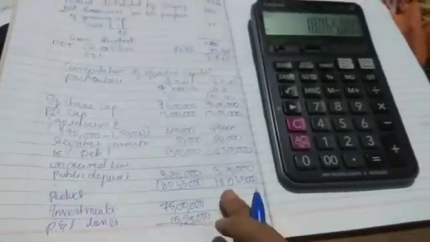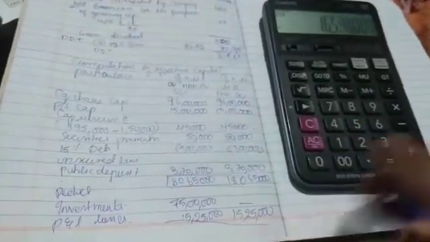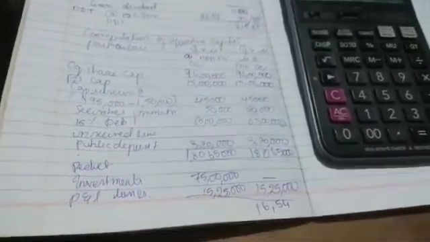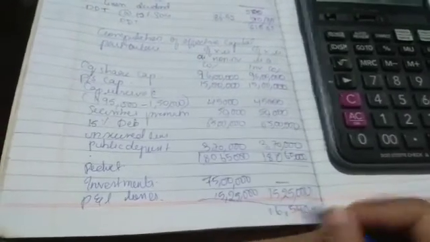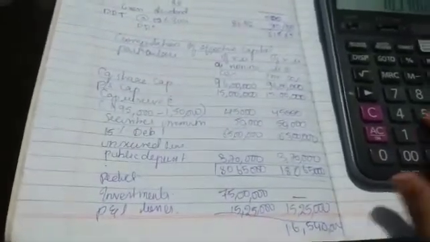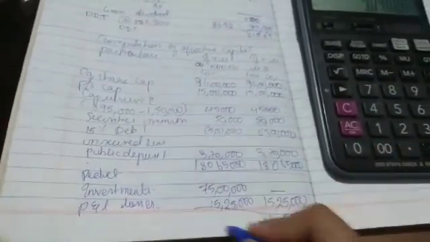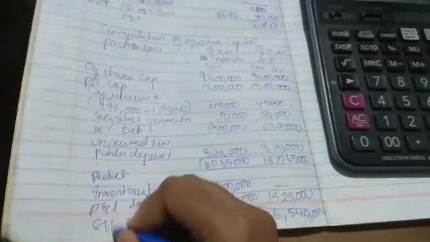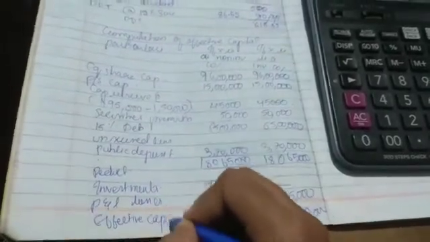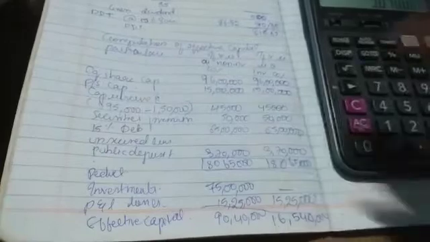So when we deduct 15 lakhs 25,000 from 1 crore 80 lakhs 65,000, it will be 1 crore 65 lakhs 40,000. Here we deduct 75 lakhs, so this is 90 lakhs 40,000. So this is the effective capital. This is how you will calculate the effective capital. Just simply know the definition. You will automatically solve any type of problem.